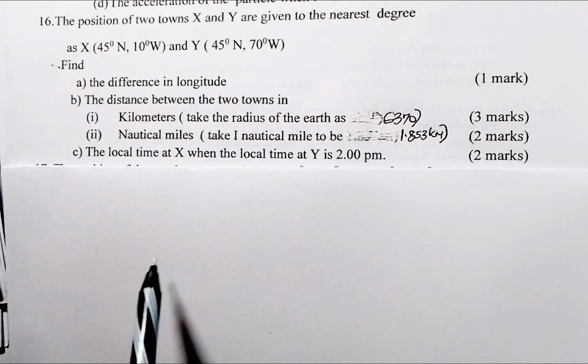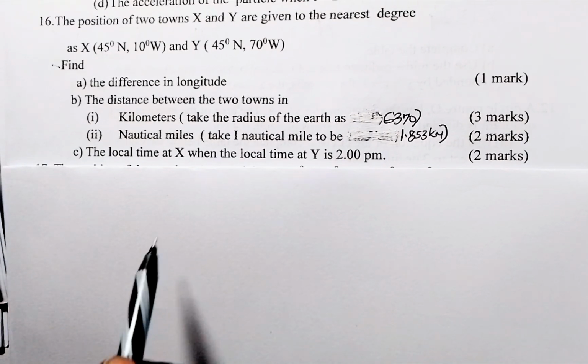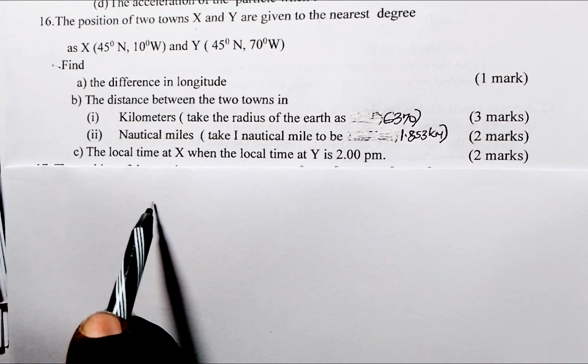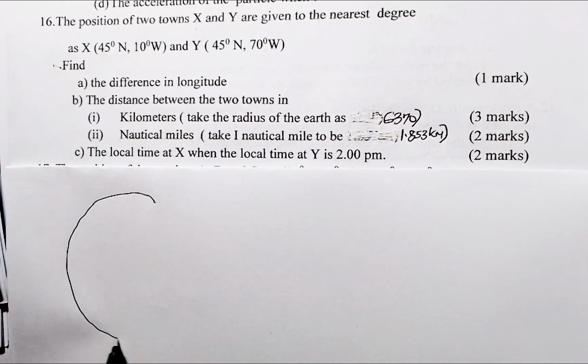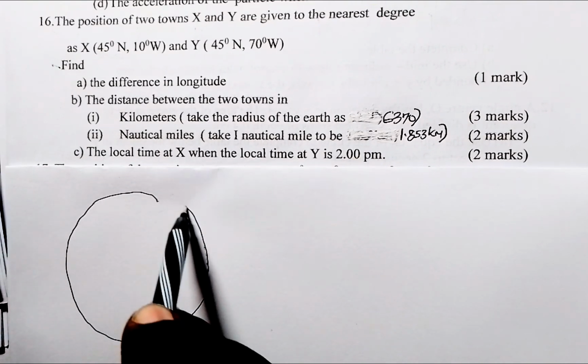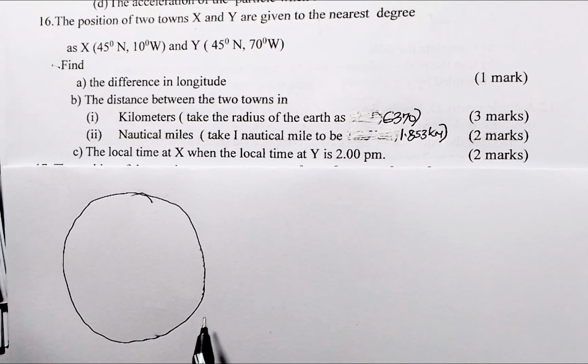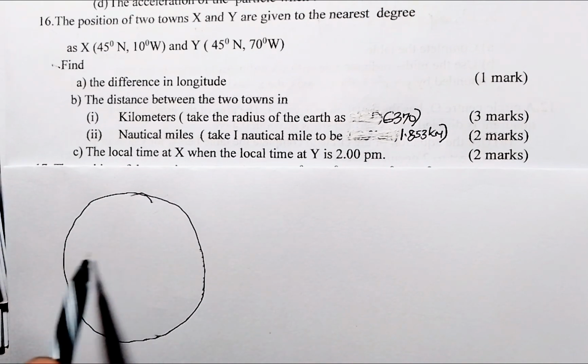So to get this question right, let us sketch the relative position of the two towns X and Y on the globe.